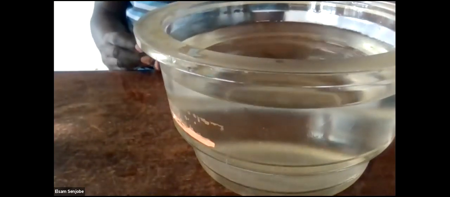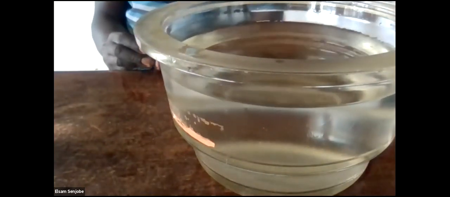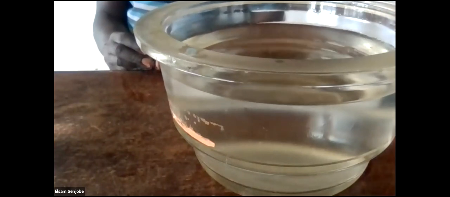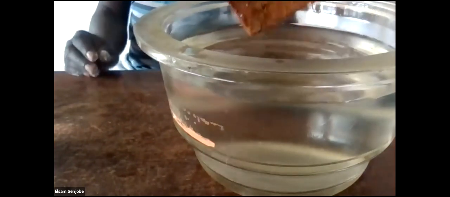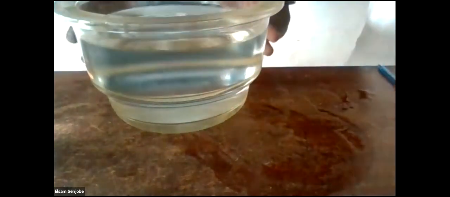I'm going to mark the level of sinking using a piece of chalk. Okay, so it's sunk halfway. I don't know whether you can see that. That is how far it sunk down.